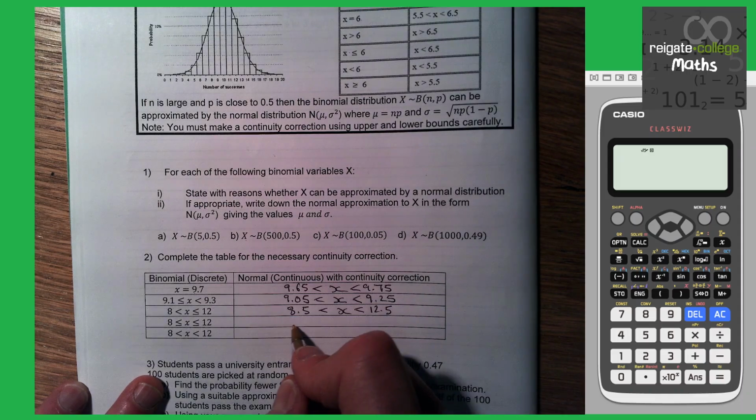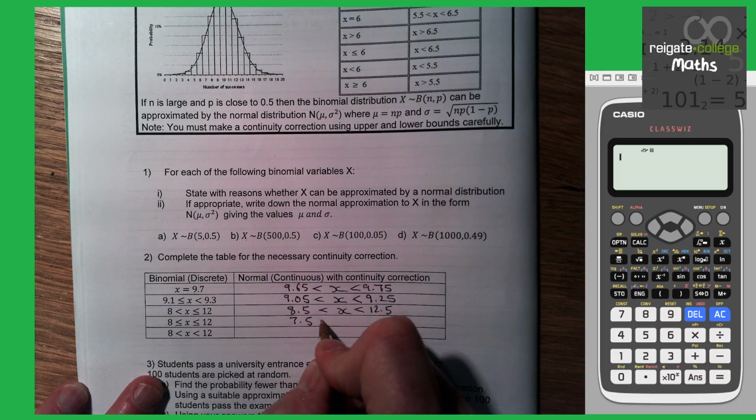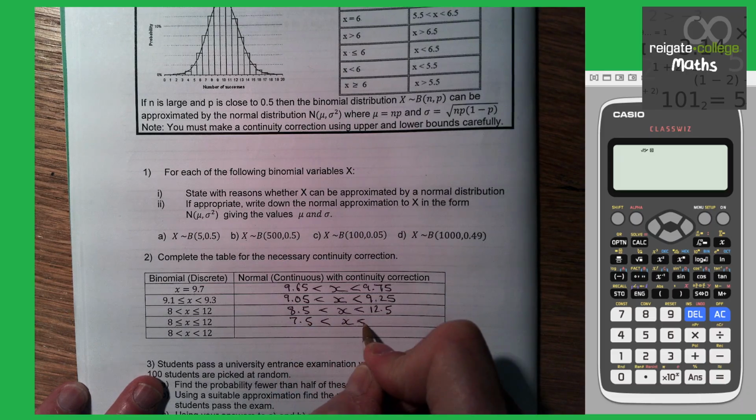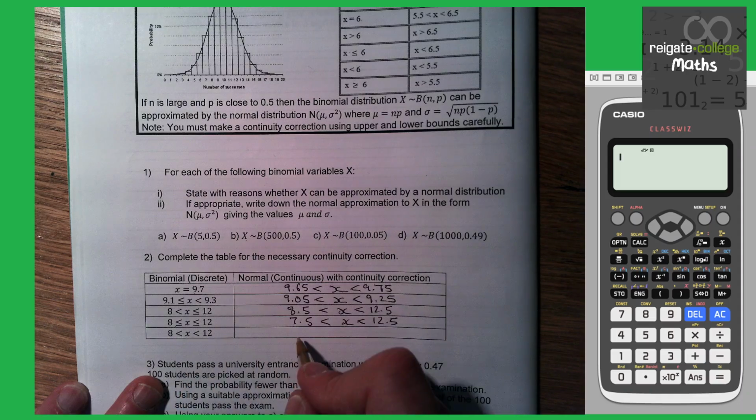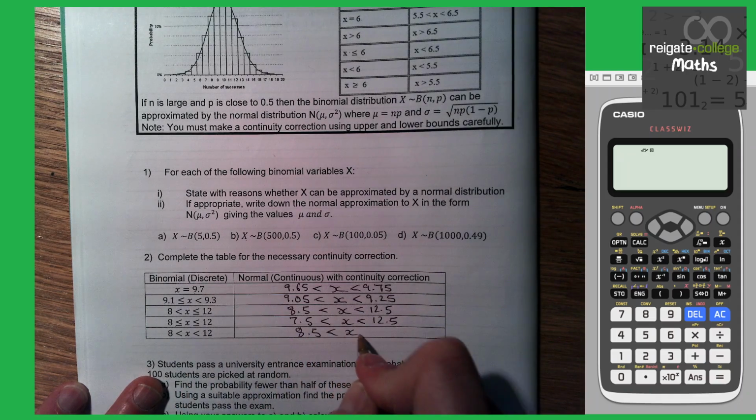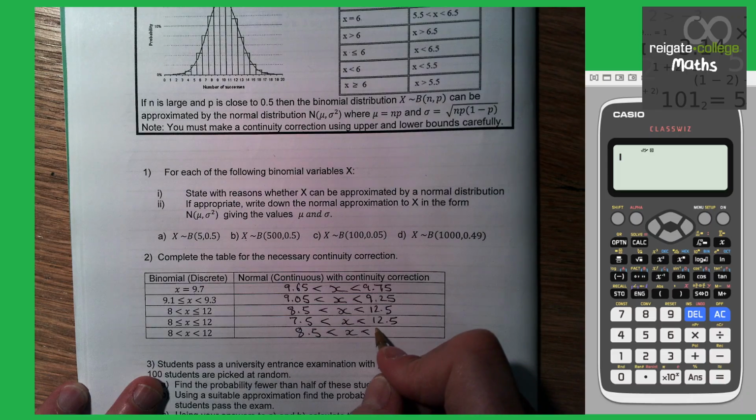This time we are including 8, so we're going to have 7.5 up to 12.5, and this time we're not including either, so it's 8.5 up to 11.5.